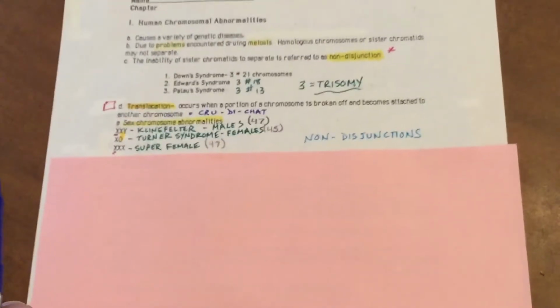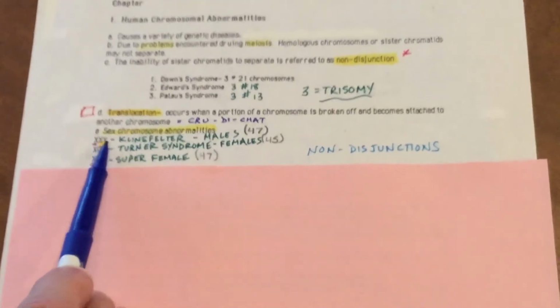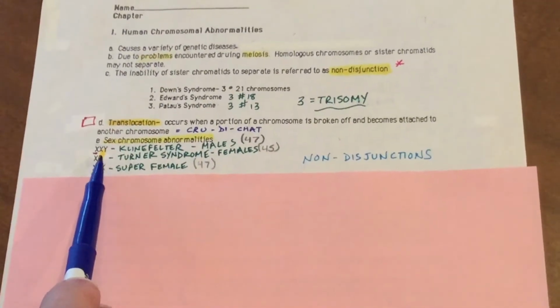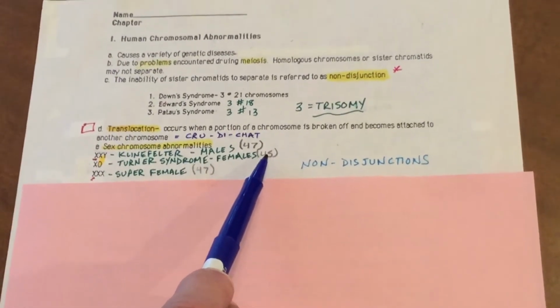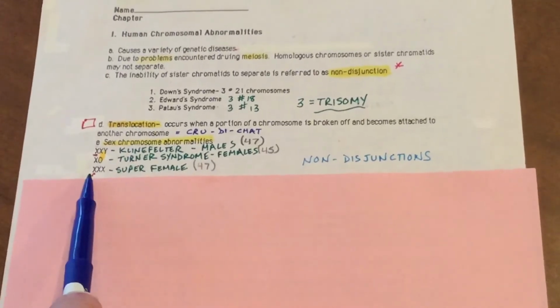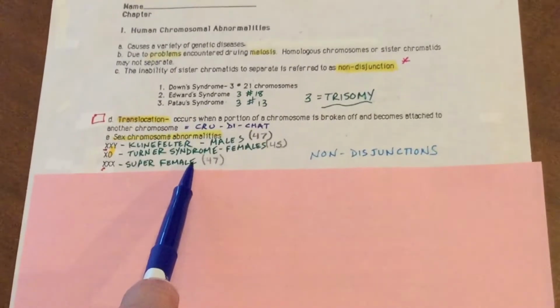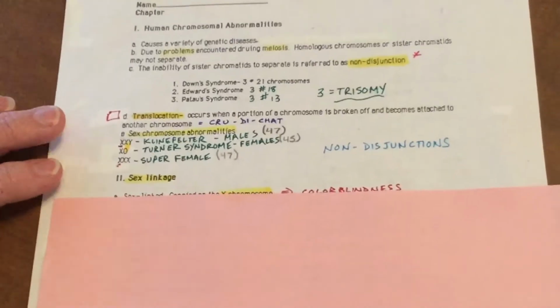Some of the sex chromosomal abnormalities would be Klinefelter syndrome, XXY, these are males. They have 47 chromosomes. XO, this is a female. She has only 45 chromosomes, so she is missing an X, known as Turner syndrome. Extra X in females, XXX, triple X or super female syndrome, have 47 chromosomes. All 3 of these are the result of non-disjunctions. You got one too many or too few chromosomes.